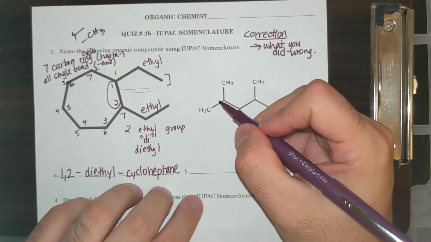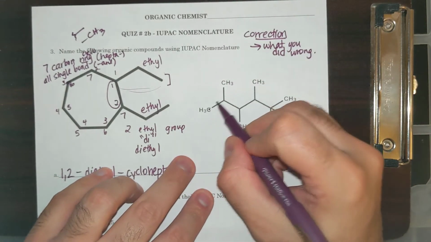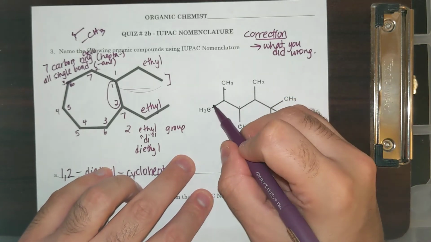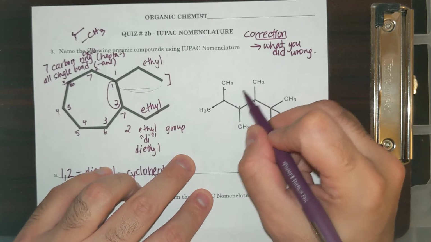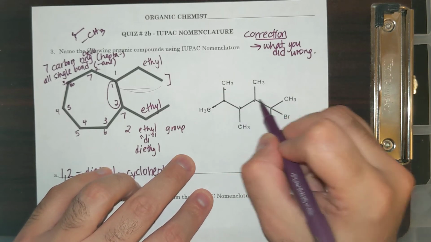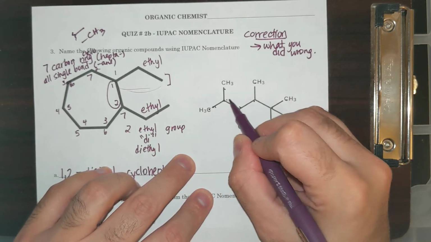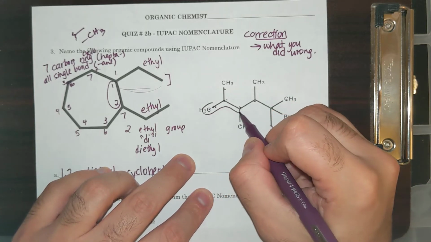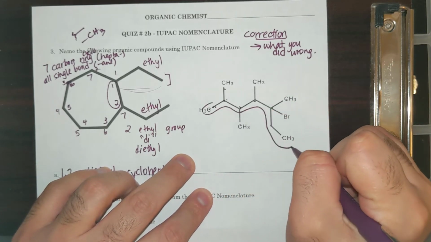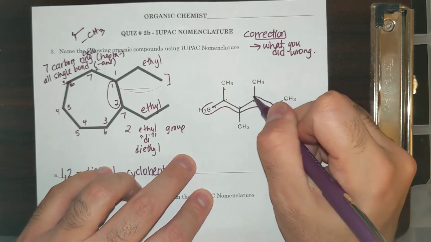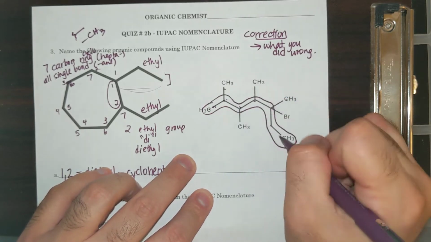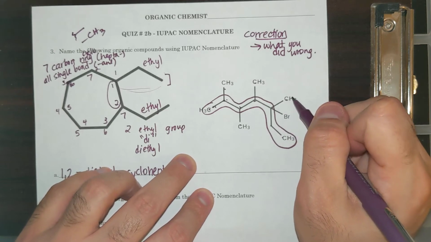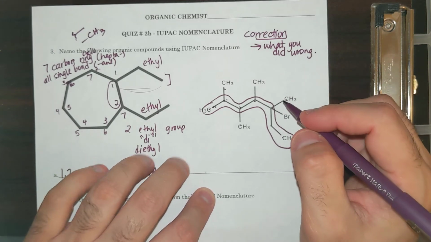You have to identify and find the longest chain. 1, 2, 3. Nope. 1, 2, 3, 4. Probably longer. 1, 2, 3, 4, 5. 1, 2, 3, 4, 5, 6. 1, 2, 3, 4, 5, 6, 7. 7 is definitely my longer chain. Some of you did not get here. Some of you called this ethyl and you said that this was your longer chain. So that was a correction that you have to make.